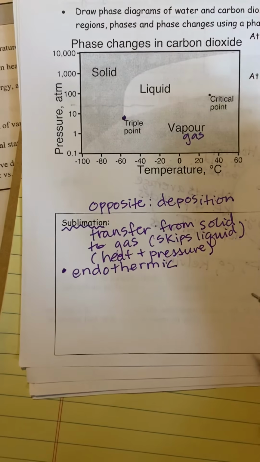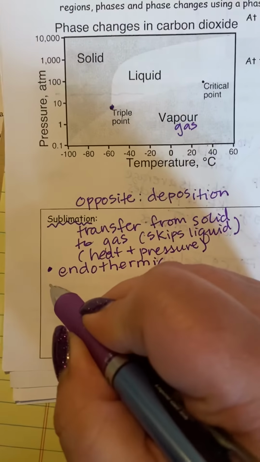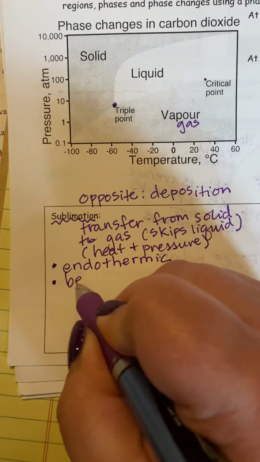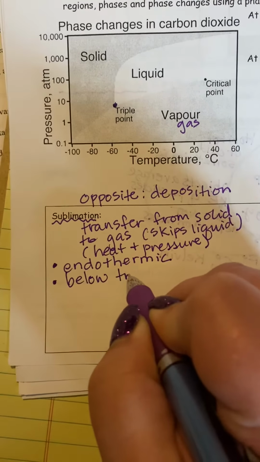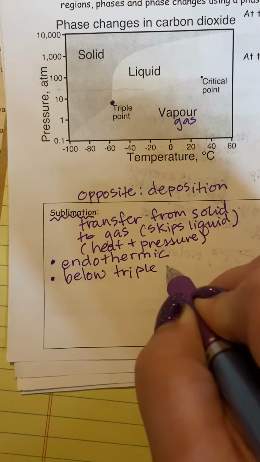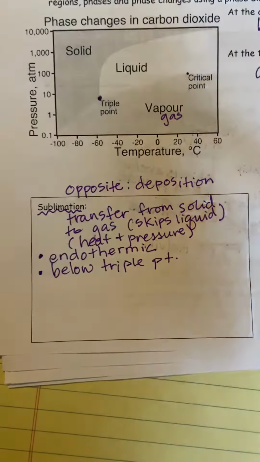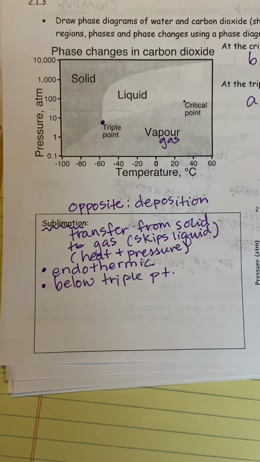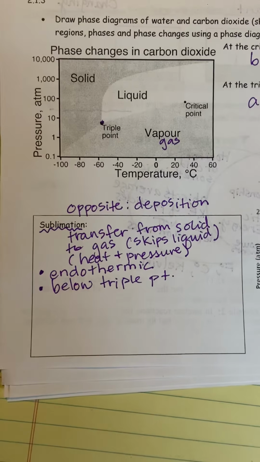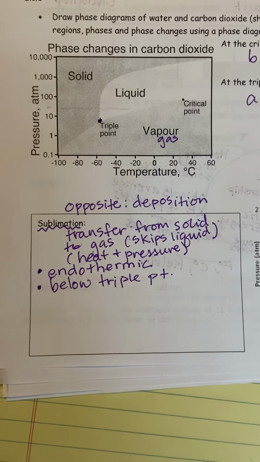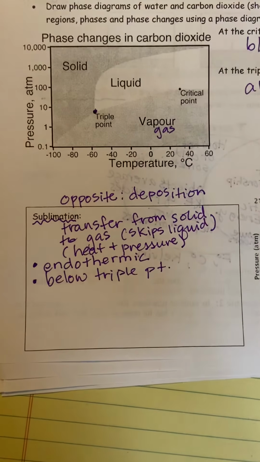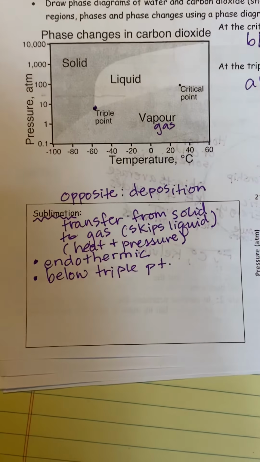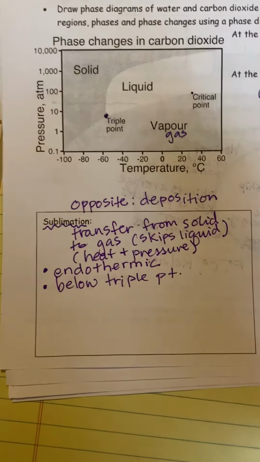Okay, so this is going to happen below the triple point. And I would be asking you your thoughts as to why that is the case. And it is the case because we're skipping that liquid phase. So as you can see, you can go straight from a solid to a gas at the triple point because that's where they all coexist together.